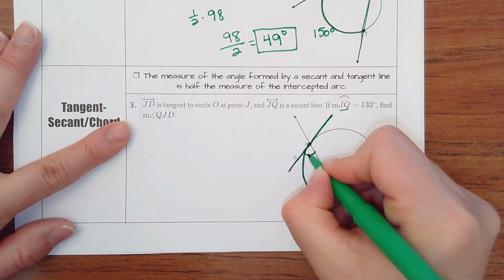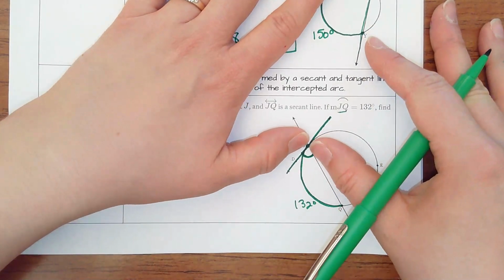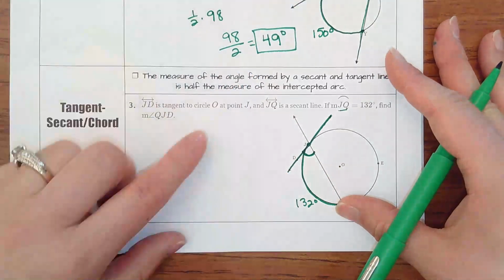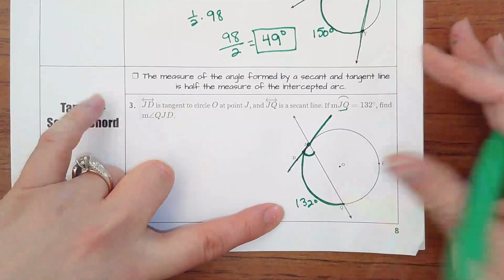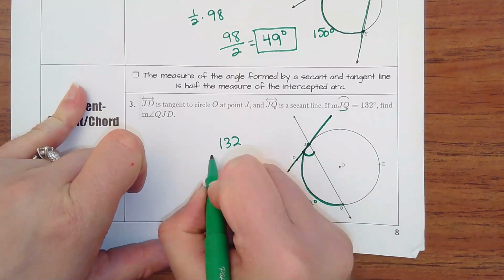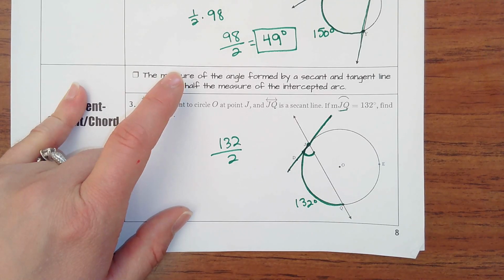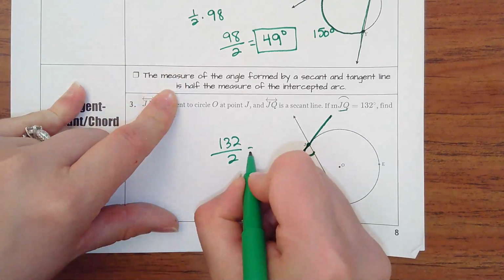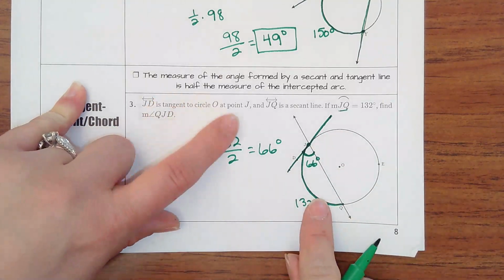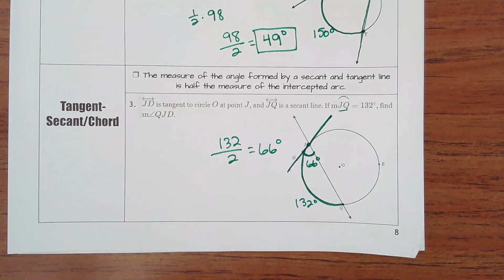That angle would be right here. And so you're really looking at this angle pointing out. And so the arc here would be this. And it just says that it's half the measure of that. So half of 132, or 132 divided by 2, is what? 66 degrees inside of here. So really this is our same property as an inscribed angle, is the way I think about it.